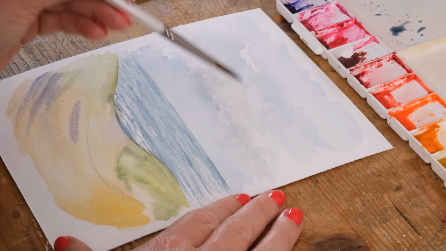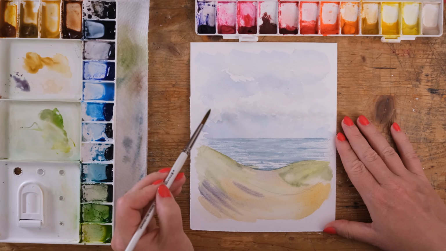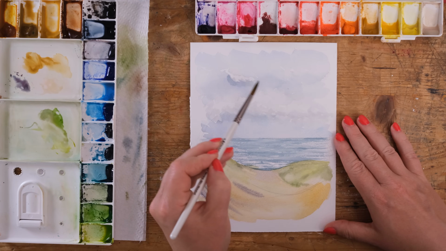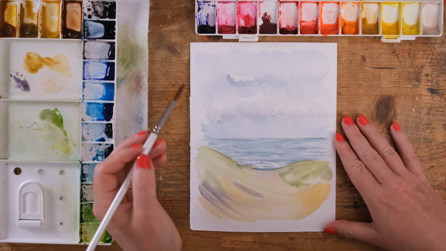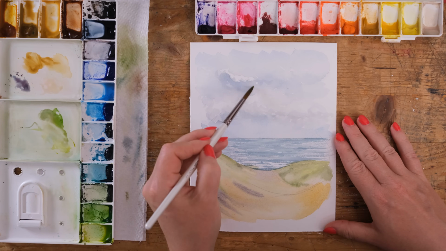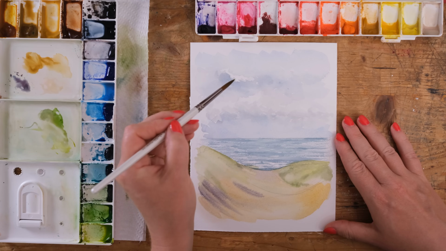Pleased with that. Clouds are one of those things that just the more you try them, the more they will start to make sense. And often it's about what you're painting around rather than what you're actually painting.